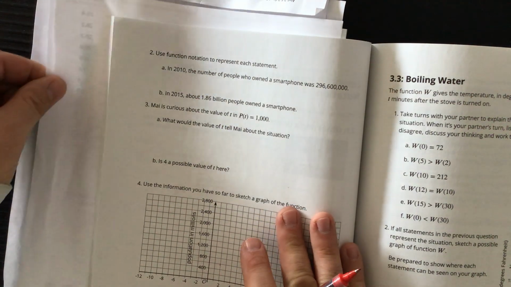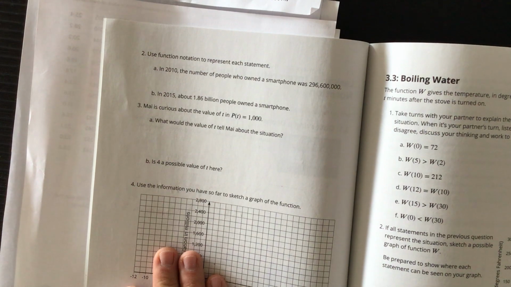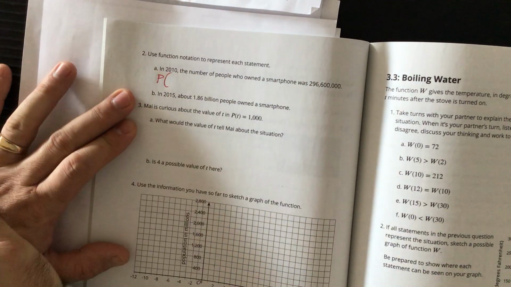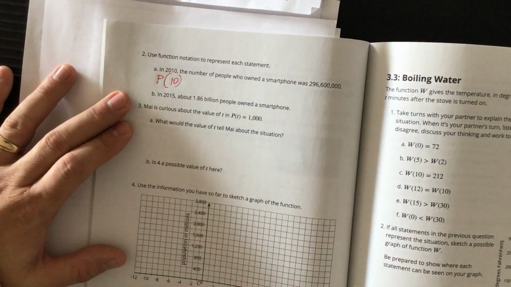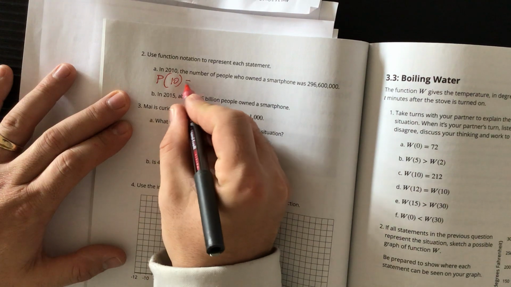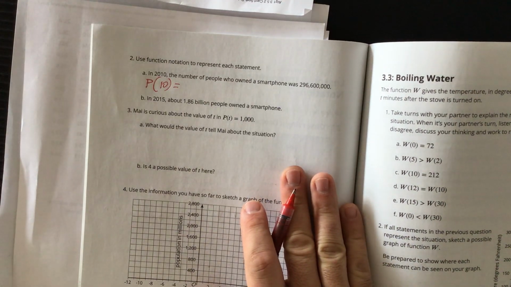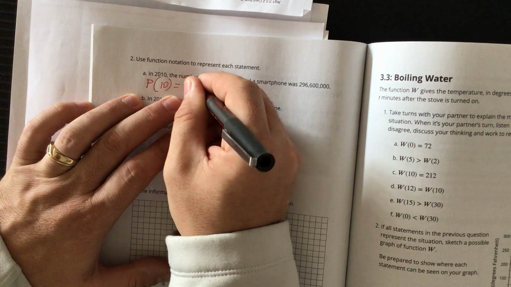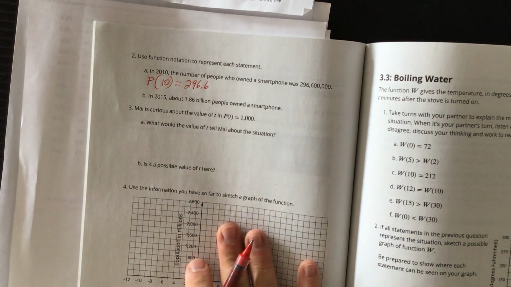Okay, now it's the opposite. We're going to write it. 2010. P of 10, 10 years after 2000. So I need to write this number in millions of people. How do you do that? 296.6 million would be that number, yes.